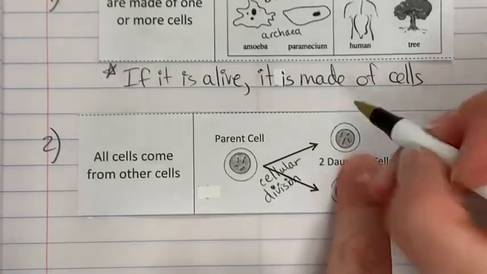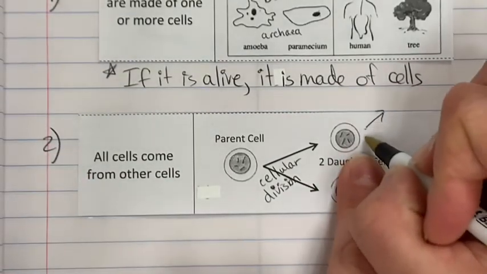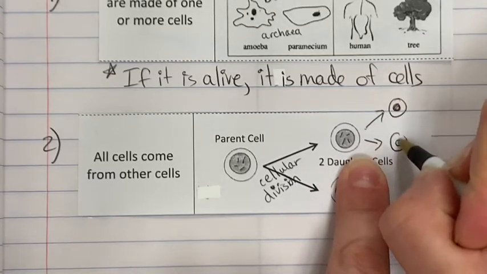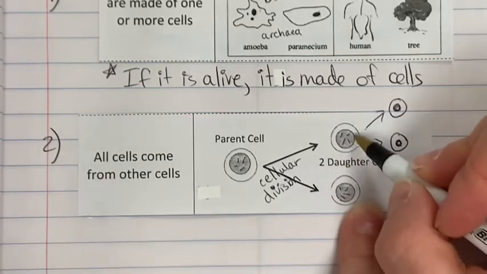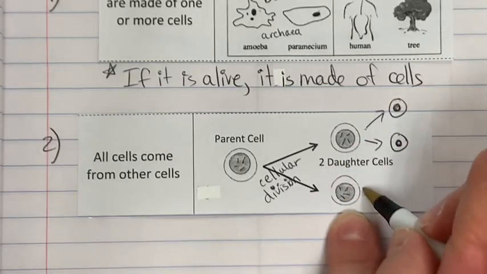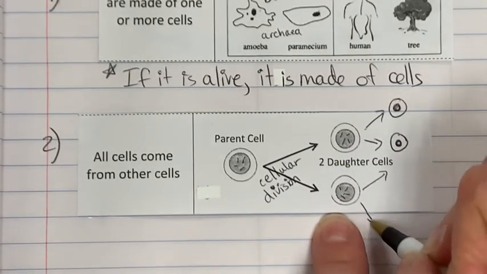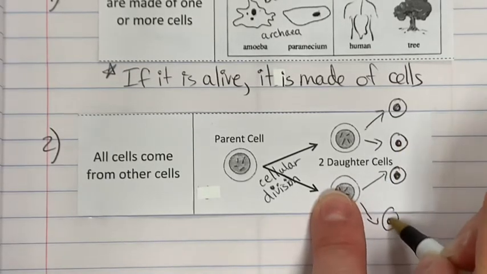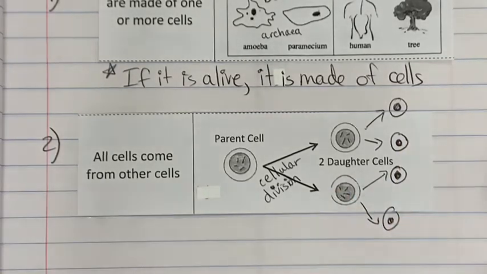Those daughter cells each will divide into their own daughter cells. So this becomes the parent cell and it'll become daughter cells. This daughter cell will become a parent cell and divide into 2 daughter cells. Okay, and this process goes on forever. This is where cells come from. Okay?